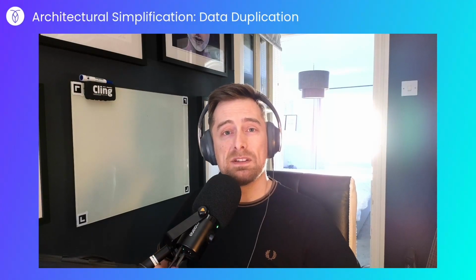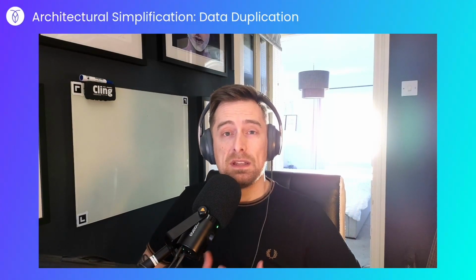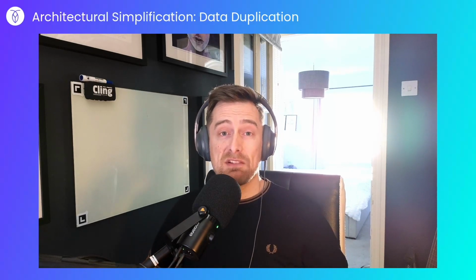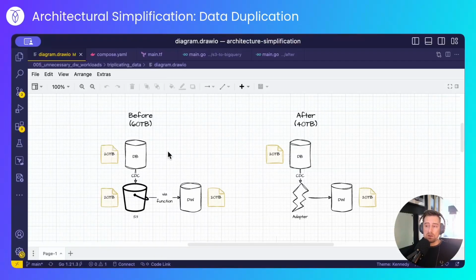Welcome back to this series on architectural simplification. Today we'll be looking at data warehousing, specifically around the unnecessary duplication or triplication of data. In today's before example, we'll see how data stored in a database and then published to an intermediary data source before being forwarded to a data warehouse can result in 3 copies of that data, which might not be necessary.